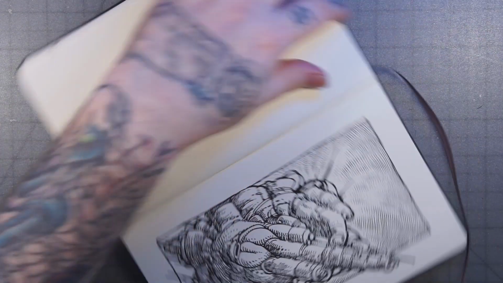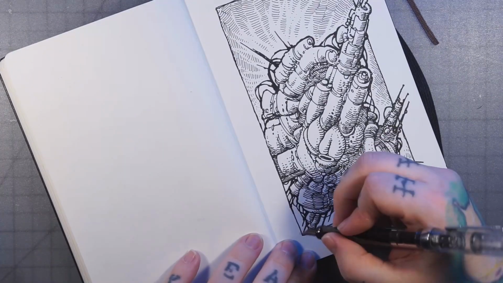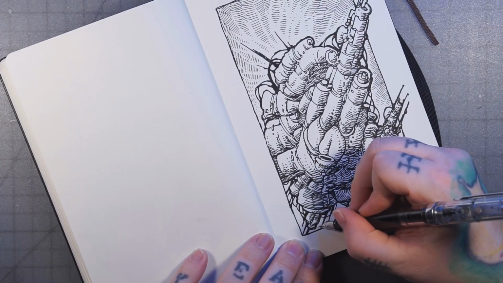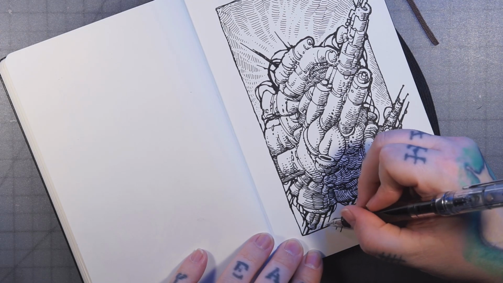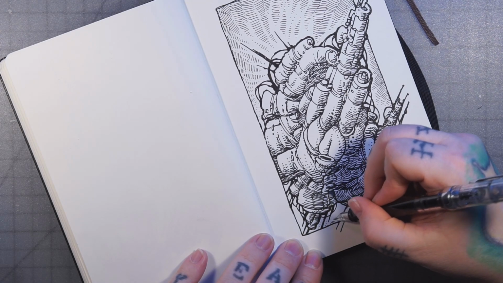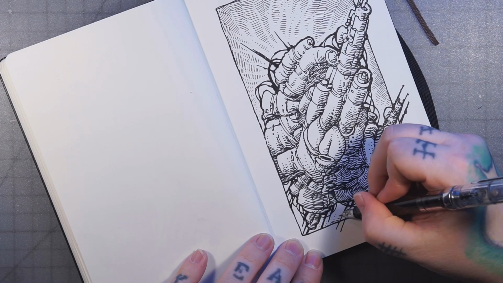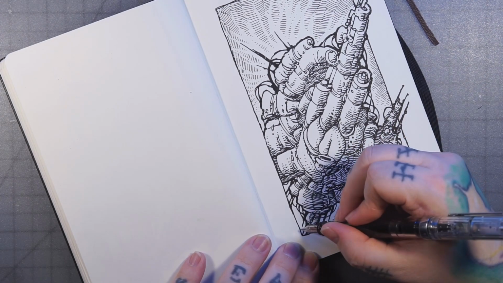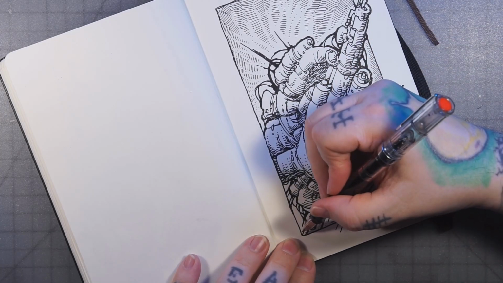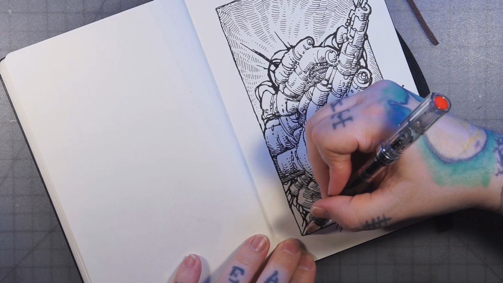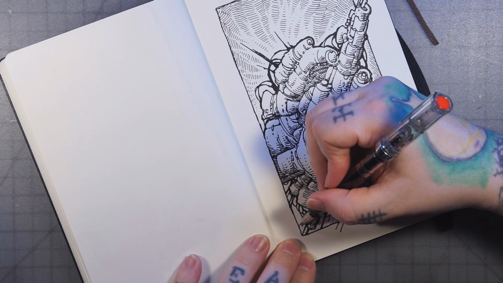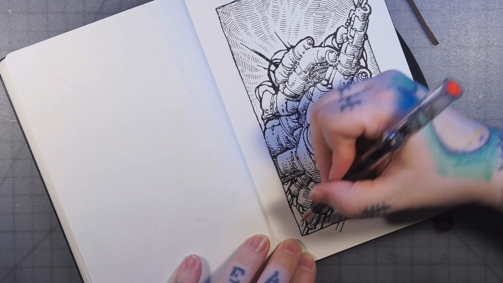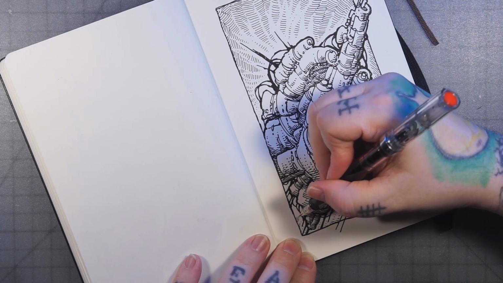Maybe we should just do a teensy bit down here. Let's do it. I was just looking at it and it doesn't quite look finished down here. There we go. It doesn't take much. You really just need a couple little dots sometimes to get an effect, you know?